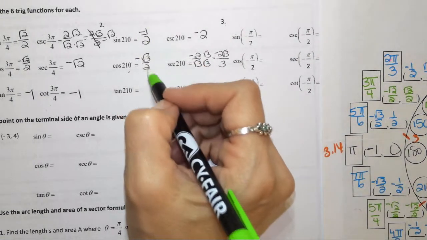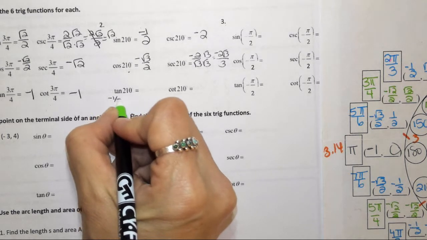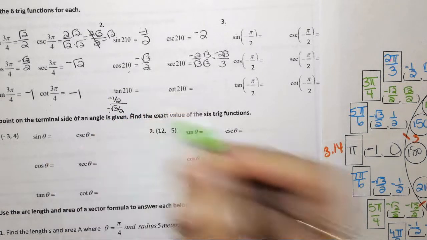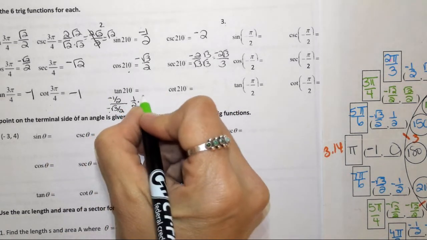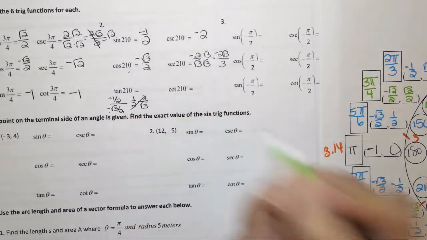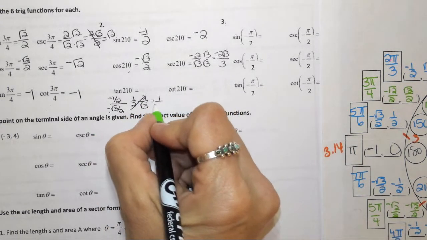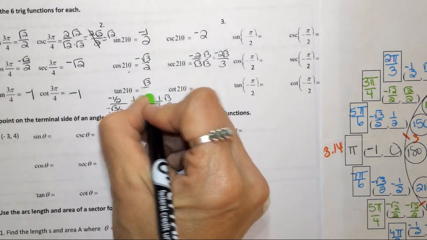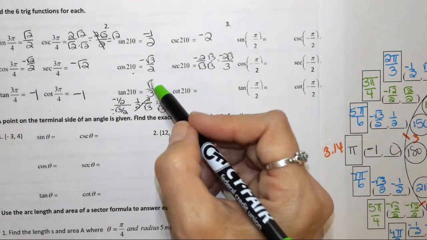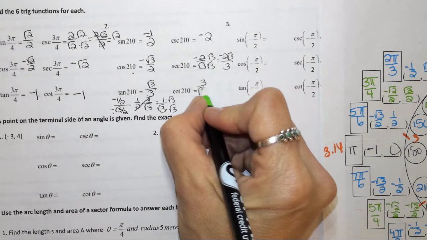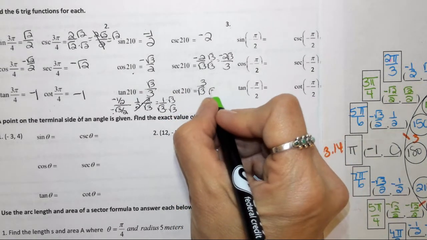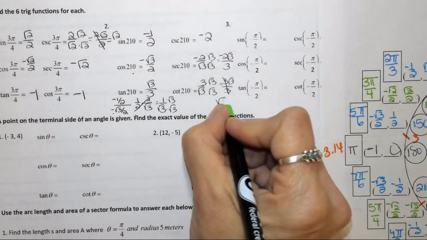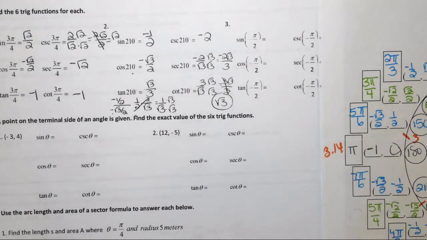Tangent, I'm going to take my y and my x and divide them. So I'm going to have negative 1/2 divided by negative root 3 over 2. A negative divided by a negative is a positive. And dividing fractions is easy as pie. I'm going to flip the second and multiply. So I get 1 over root 3. Dun dun dun. Trashy math. And I get root 3 over 3. When I flip root 3 over 3, I get 3 over root 3. Dun dun dun. Trashy math again. Multiply top and bottom. I get 3 root 3 over 3. The 3's cancel, and I'm left with root 3.